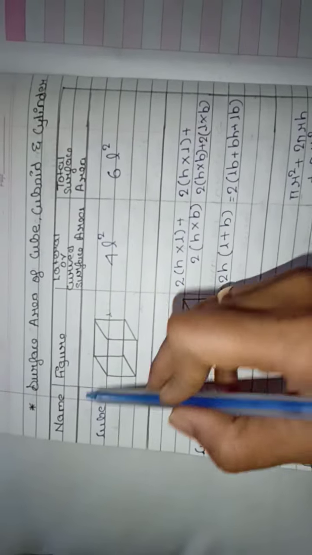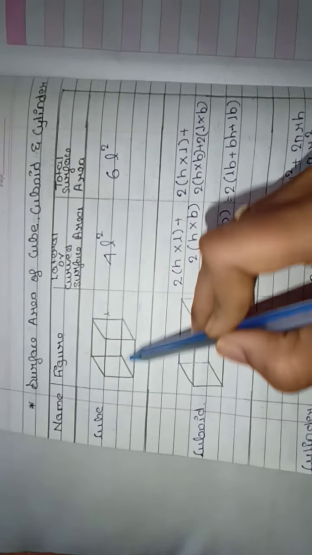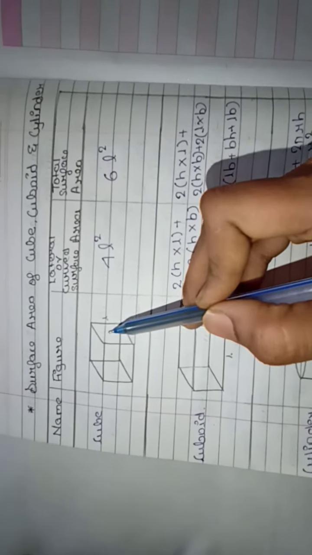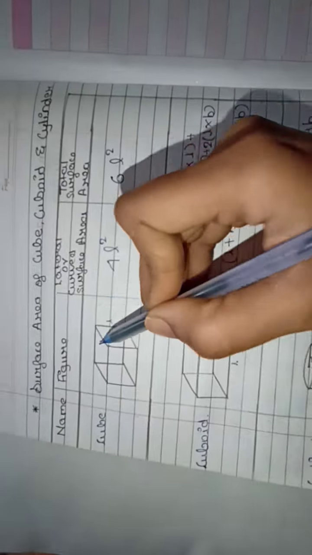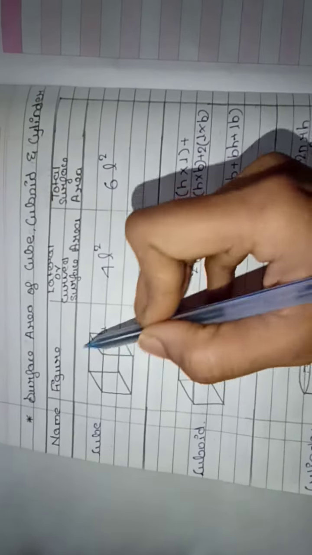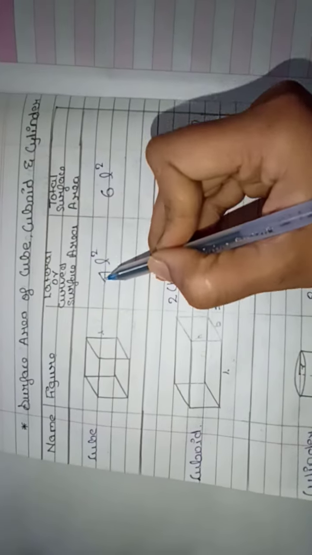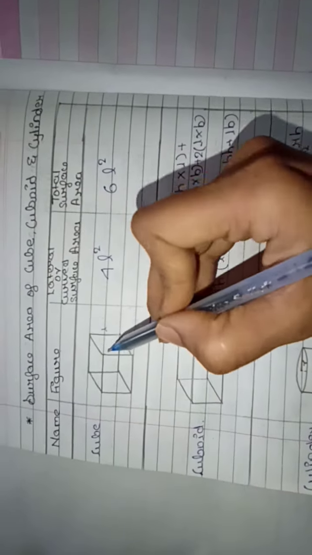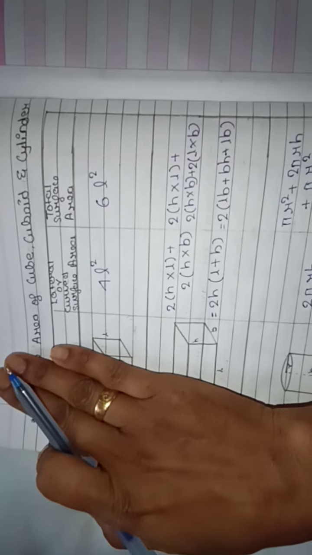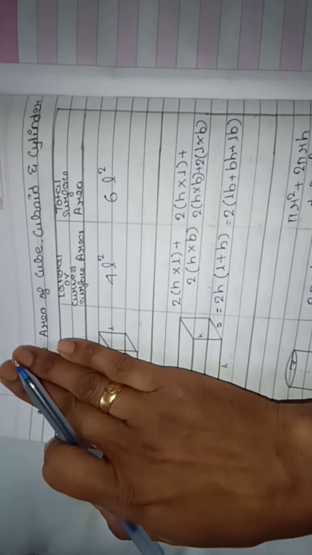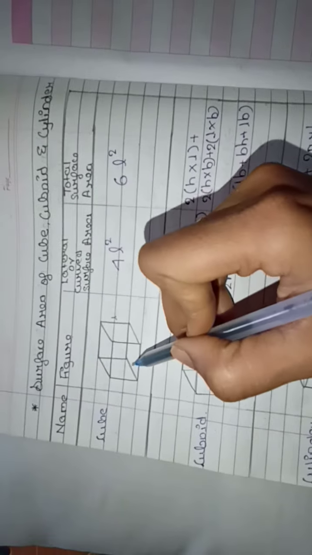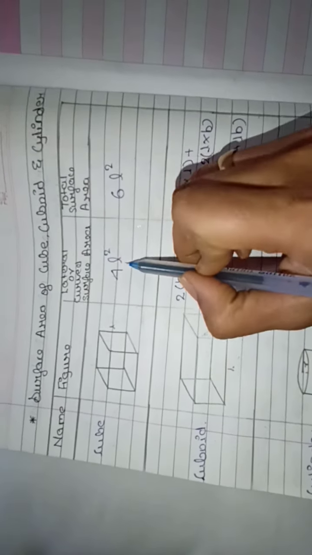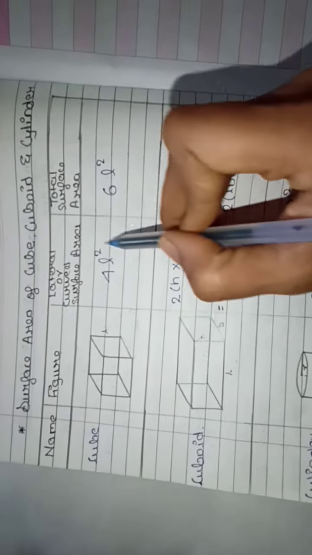First I have the cube. All the faces are identical in size, with side length L. For the lateral surface area, as I have told, top and bottom are excluded. So how many faces are left? 4. So 4L². Why L²? If we look at just one square face, what is the area of a square? The area of a square is L², that you know. For the lateral surface there will be 4 faces, 1, 2, 3 and 4. So 4 multiplied by L² gives 4L². Like this we have derived the formula for the lateral surface area.